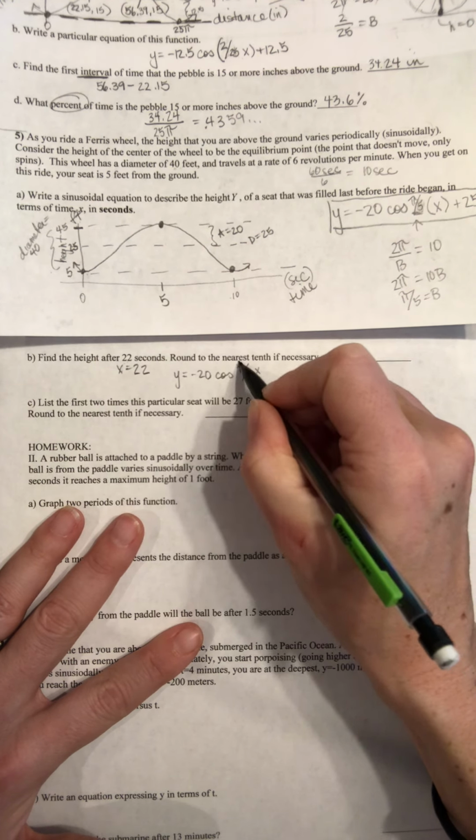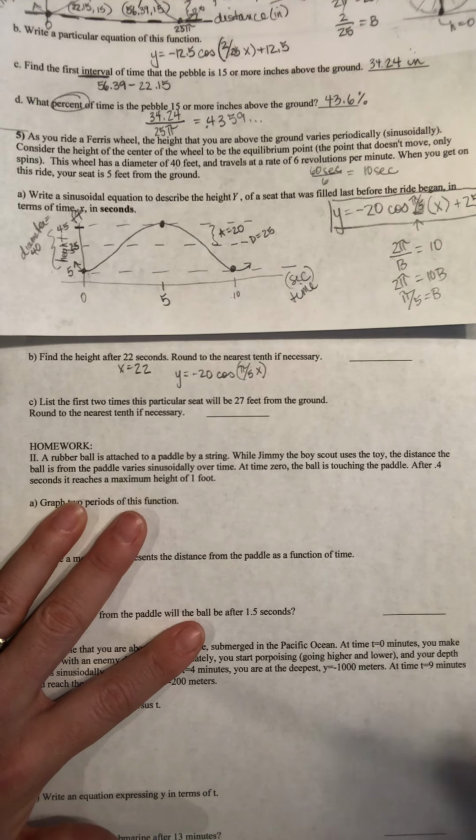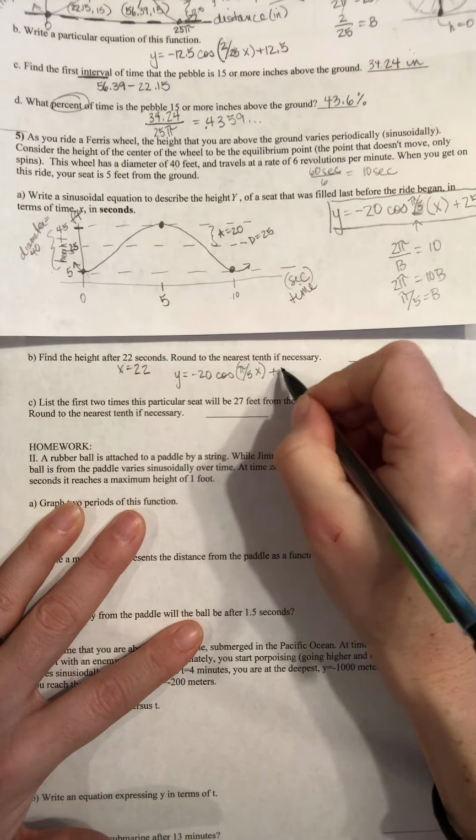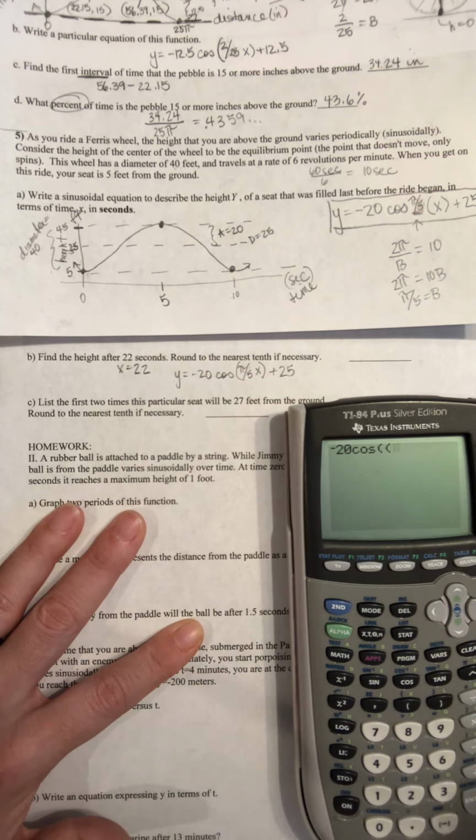X. And since there's no shift, you can just put one set of parentheses there. Okay. And then plus 25. So then we would go to our calculator, right? Second quit. Make sure, again, your mode is radians. And then we're just going to put in negative 20 cosine.